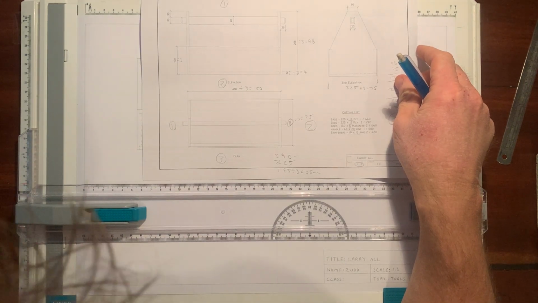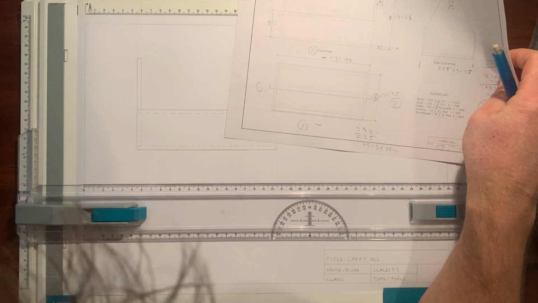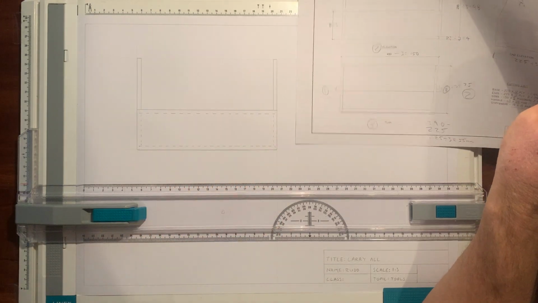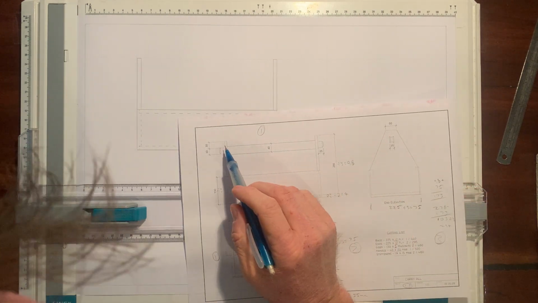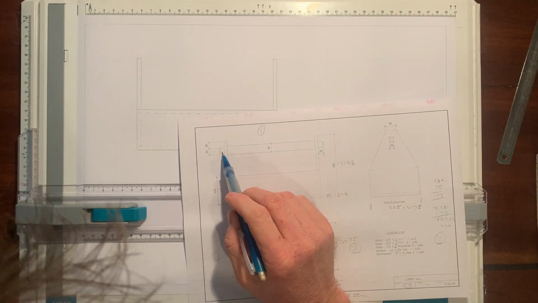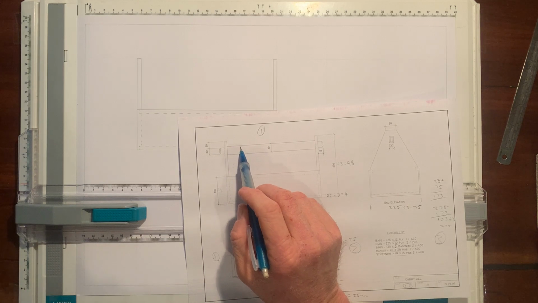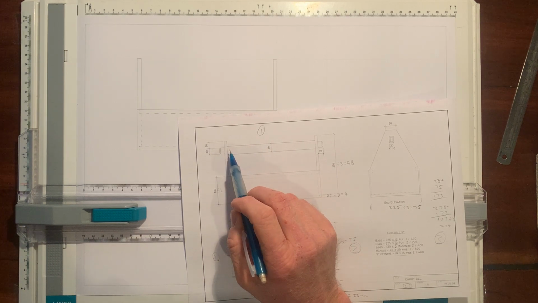Okay, so what have we got now? So that's our side bit done. We've got to draw our handle now. So our handle is, we've got 30 mil down here, and this bit's 30 mil left on, even though this bit's 40.